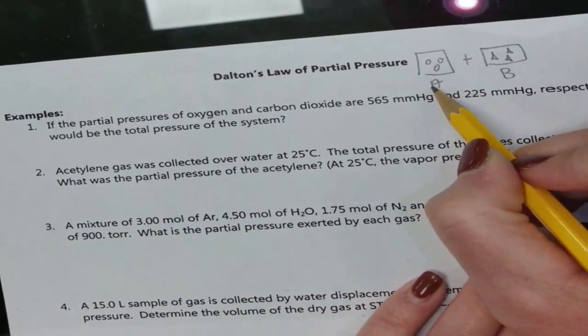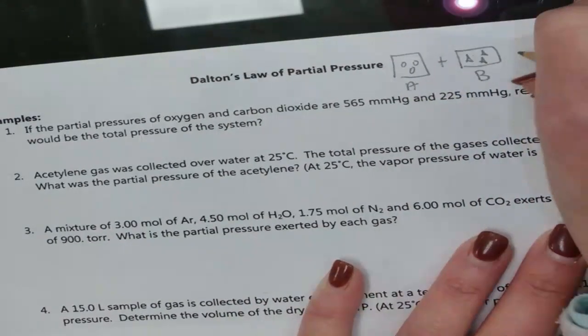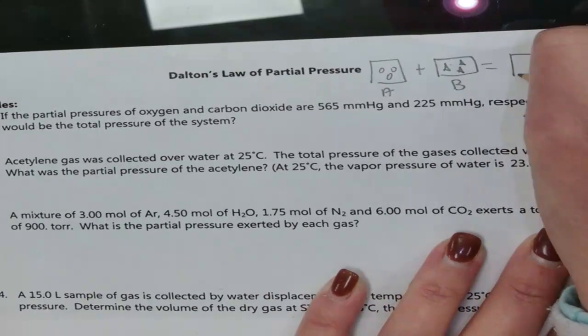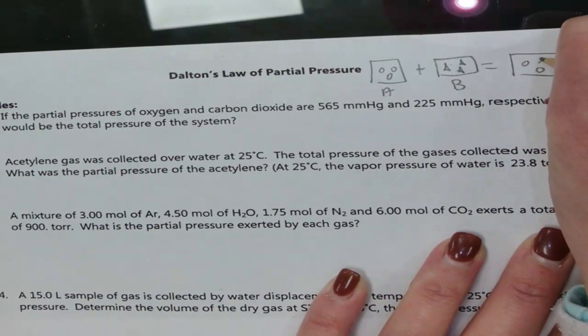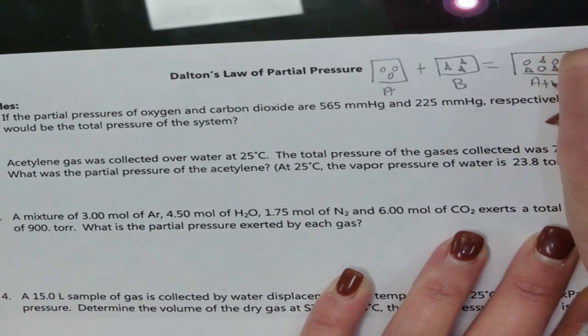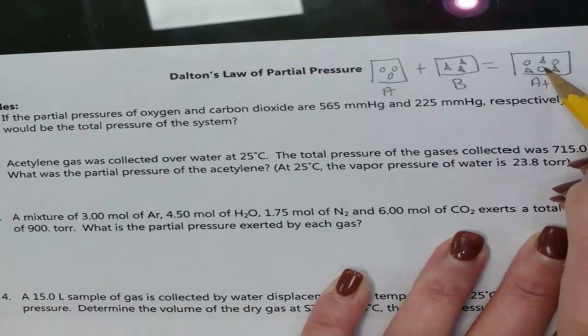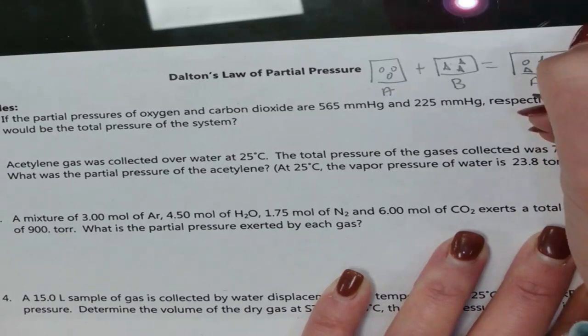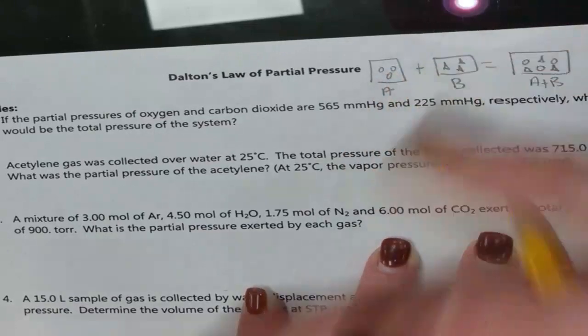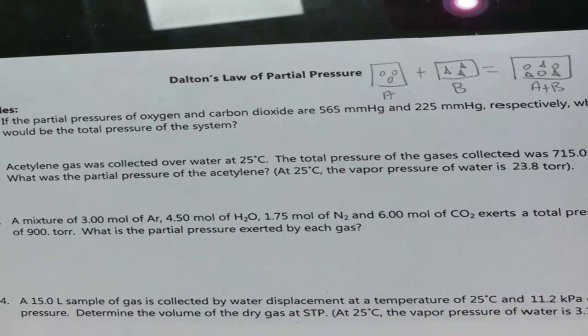If I was to take gas A and gas B and place them into a container, the total pressure of the container will be the sum of the pressure of A plus the pressure of B.